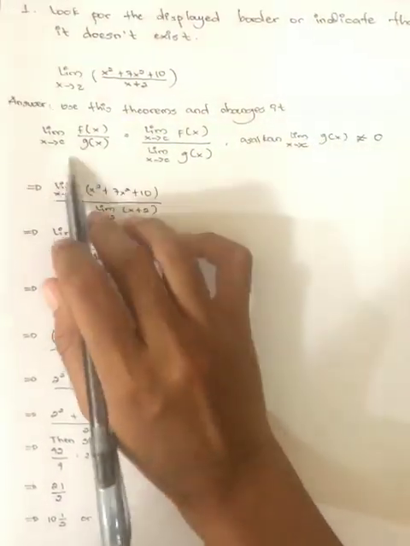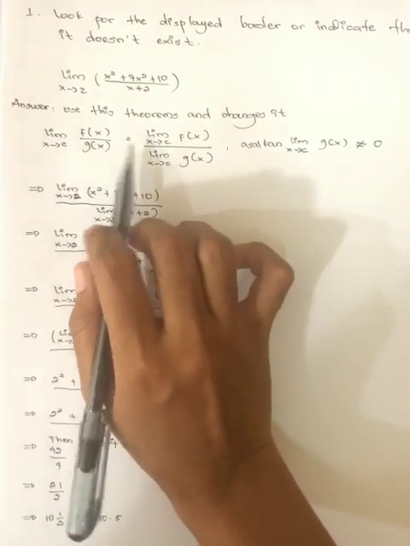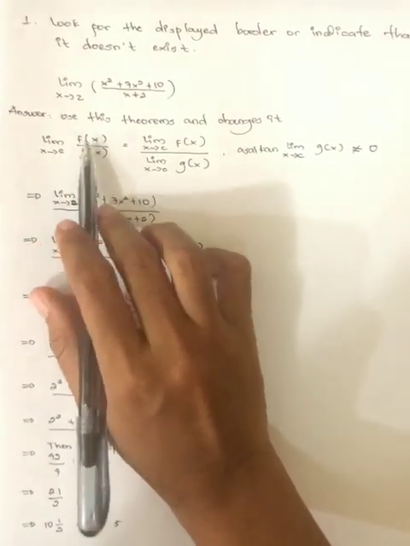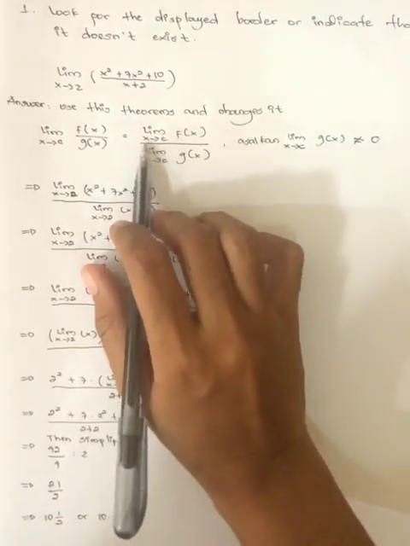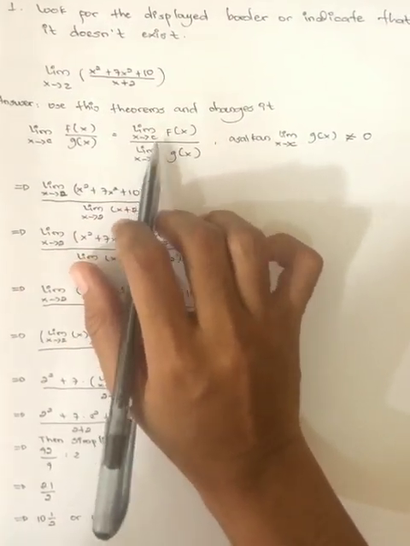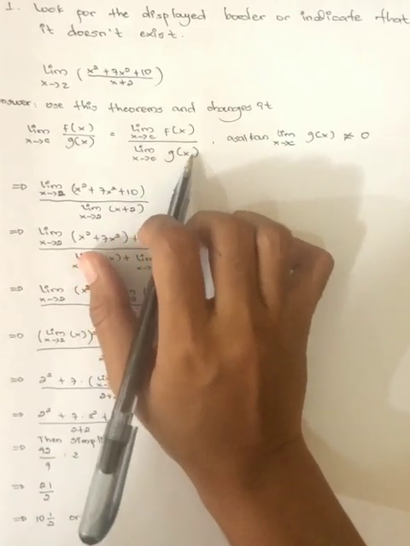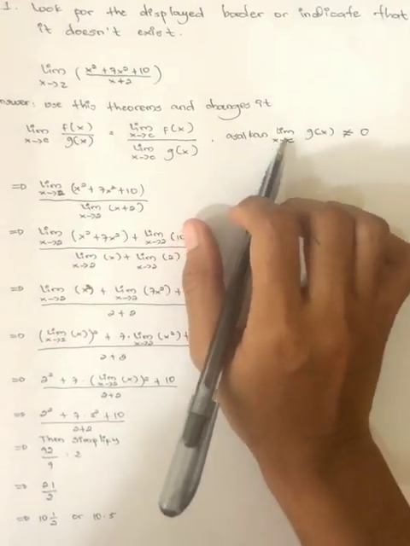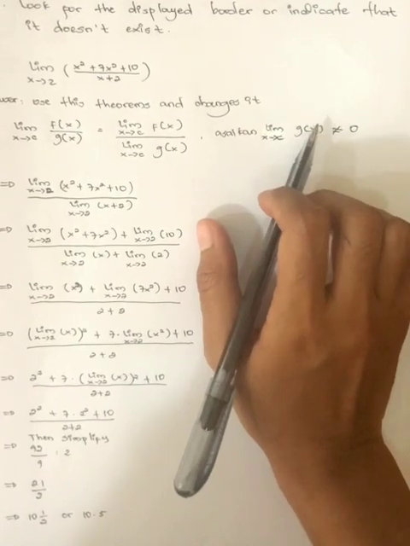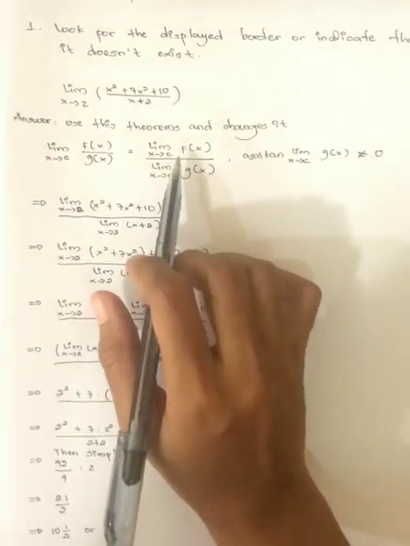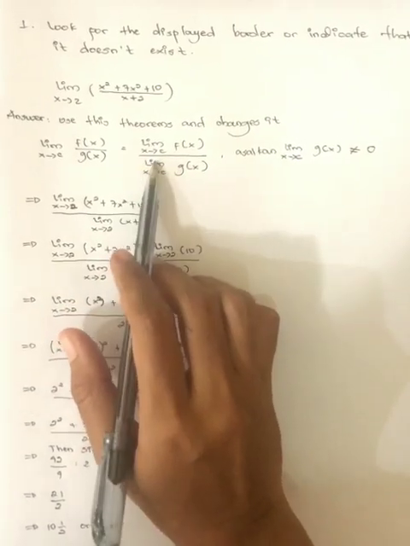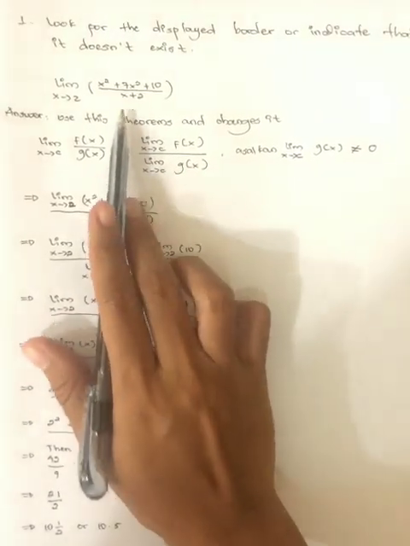By using this formula, the limit as x goes to c of f(x) over g(x) equals the limit of f(x) over the limit of g(x), as long as the limit of g(x) is not equal to 0.